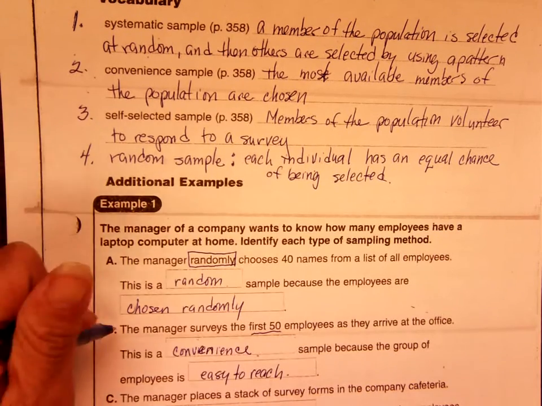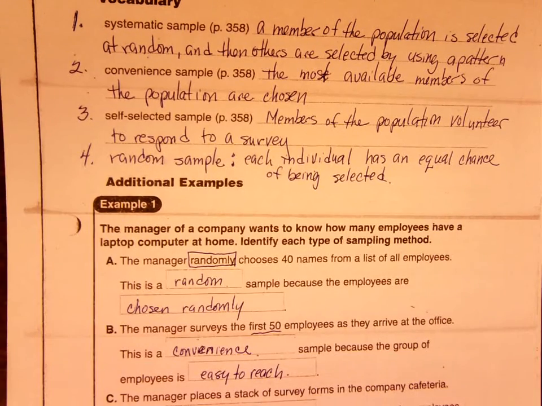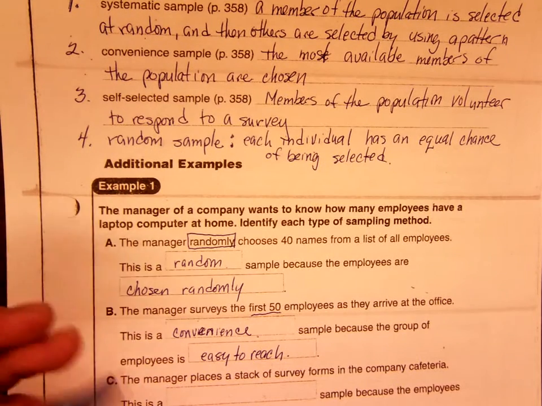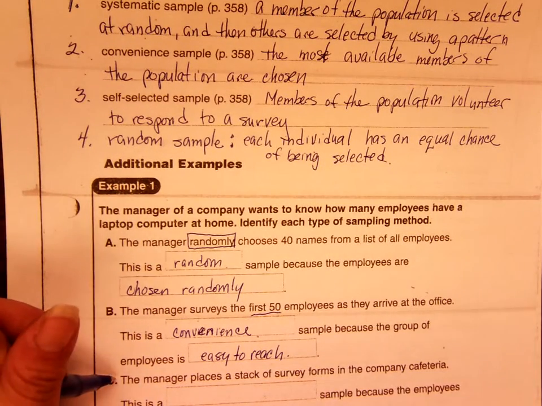This means that the manager didn't have to go outside of his office and find his employees. The employees came to him, and so he asked the first 50 people that came to his office and gave him a survey.